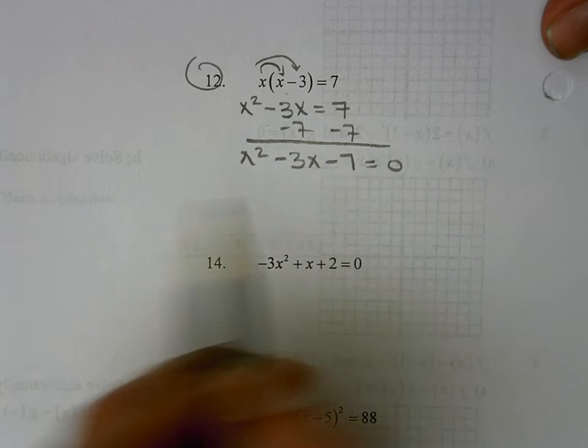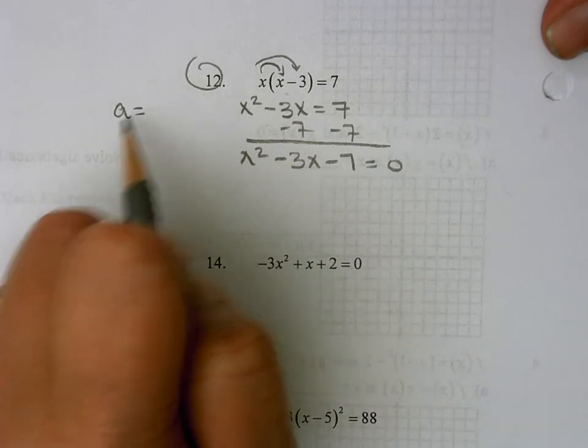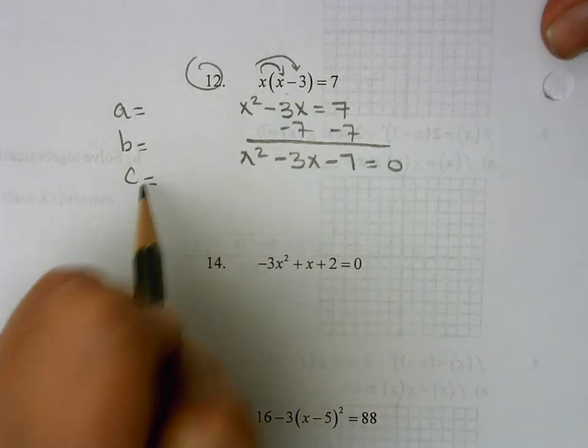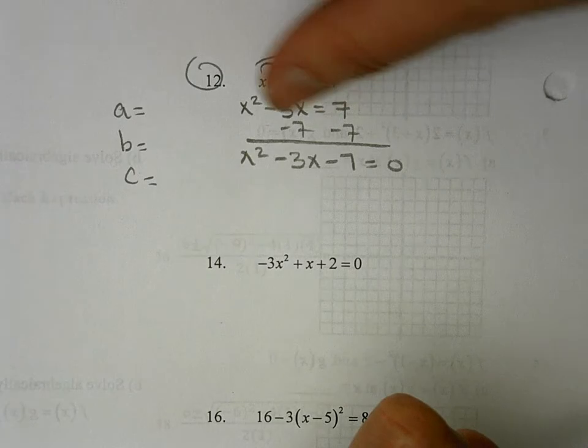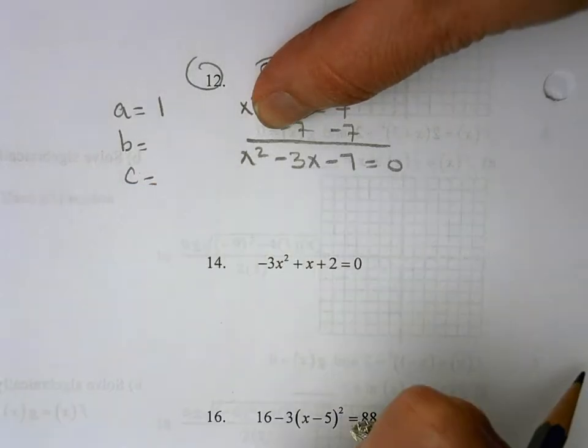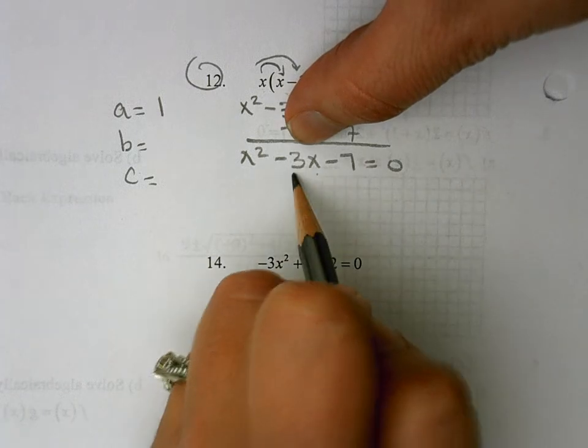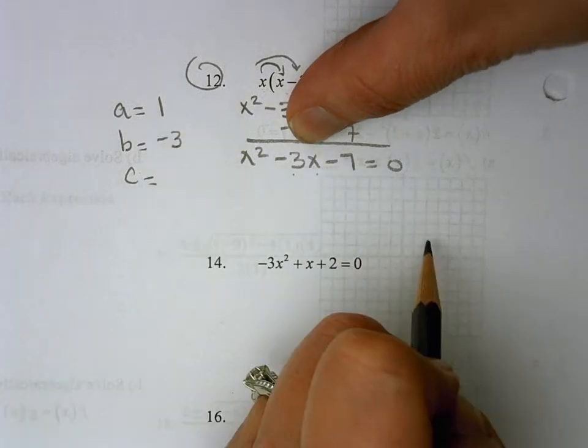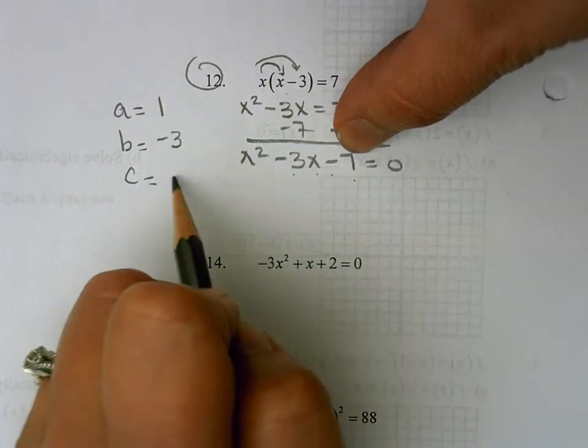So then once I get to here, for the quadratic formula, I need to determine what are my values for a, b, and c. So a is the coefficient of the squared term, so that coefficient is 1. b is the coefficient of x, which is -3, and then c is the constant, so -7.